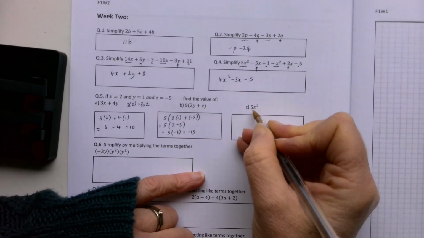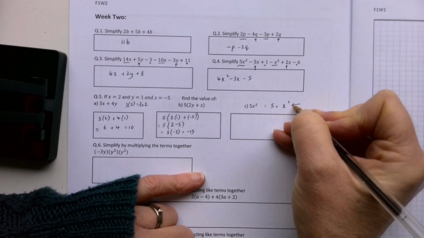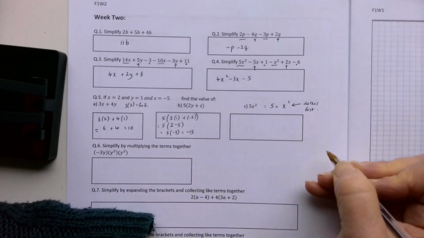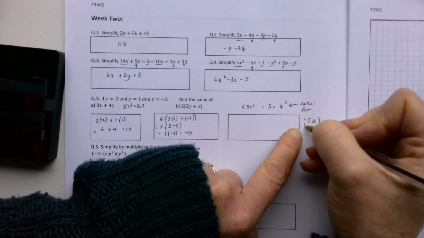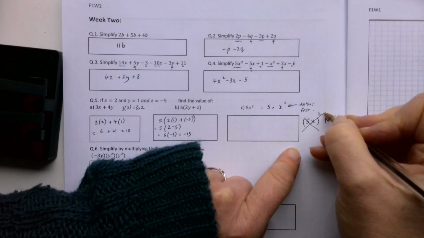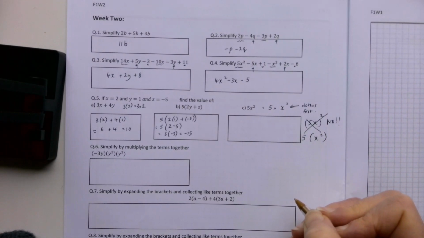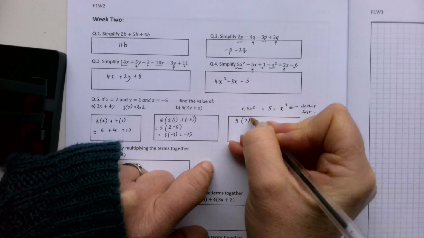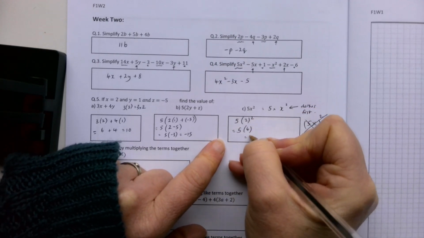5x squared means 5 multiplied by x squared. And you've got to do this first before you multiply by the 5. Really important. This is a mistake lots of people make. It's not 5x all squared. That's wrong. It's 5 multiplied by whatever x squared is. Okay? So 5x squared means 5 multiplied by 2 squared. So that means I square the 2 first, which is 4. So 5 by 4, which is 20.